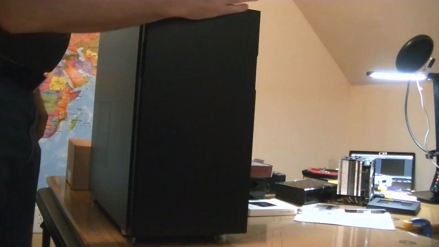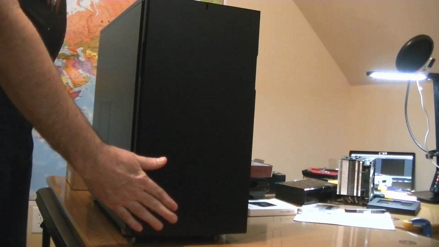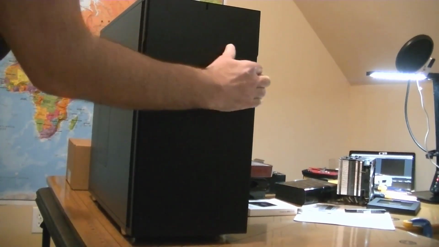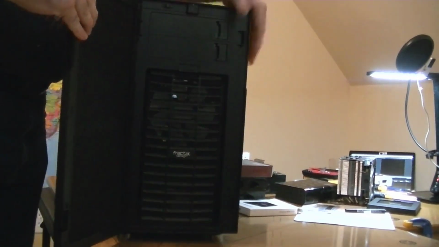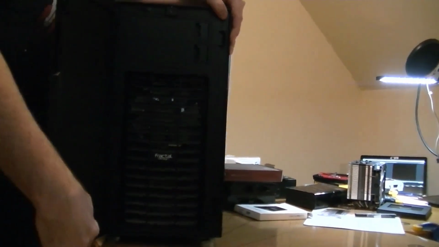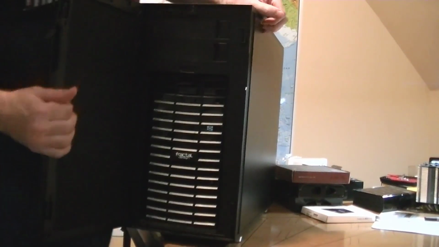So one thing that makes this a little quieter is it has this front that doesn't have any openings for the sound to get out. When you open this up, it has on the inside over here some foam that absorbs some of the sounds, some of those high-pitched whiny sounds from fans and everything.